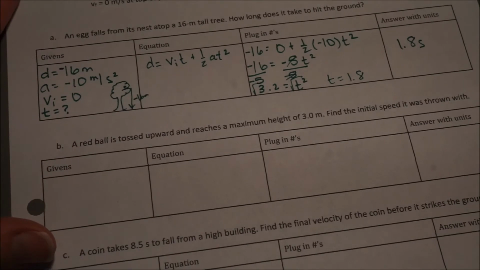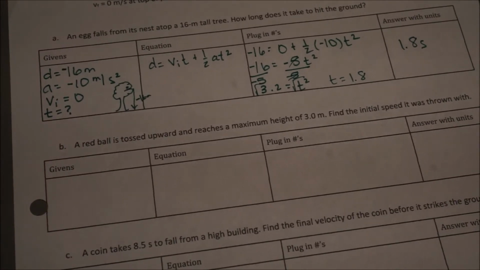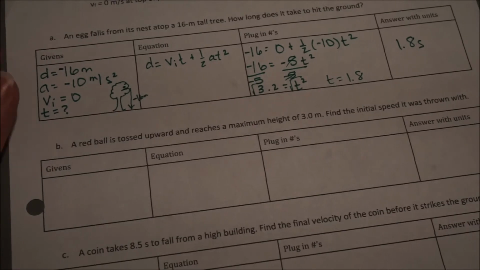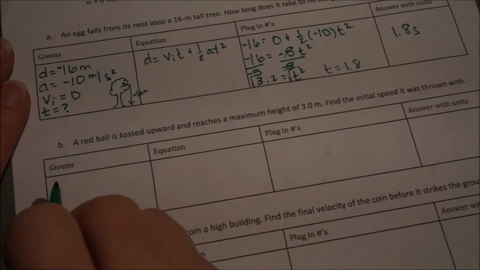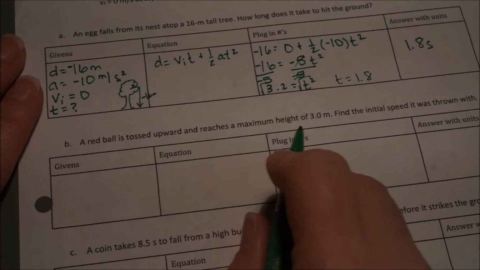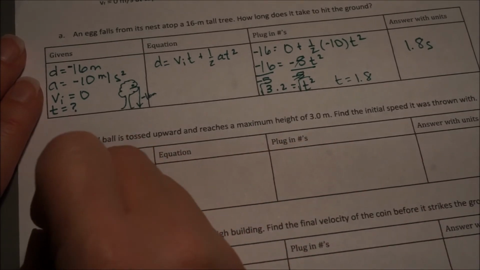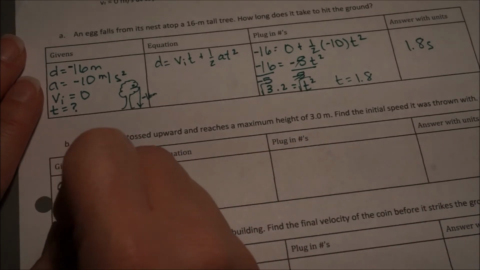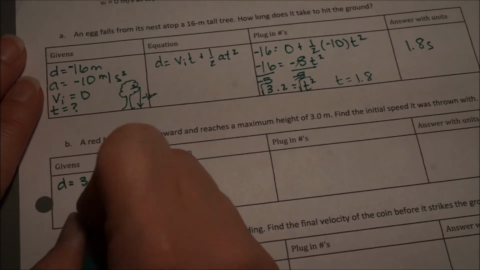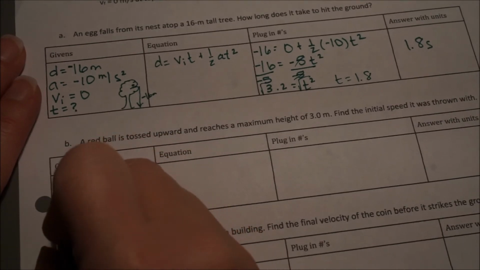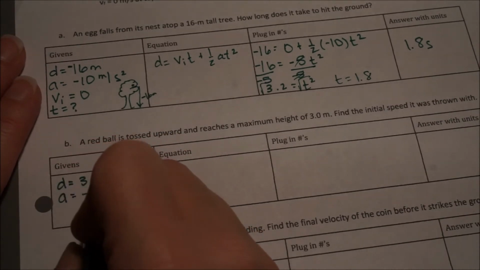In the second question, a red ball is tossed upward and reaches a maximum height of 3 meters. Find the initial speed it was thrown with. If the ball was tossed upward, the height it reached, we know, is the distance. We know the acceleration of gravity is -10.